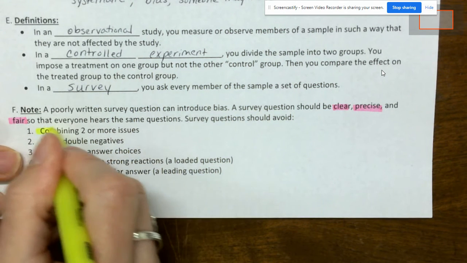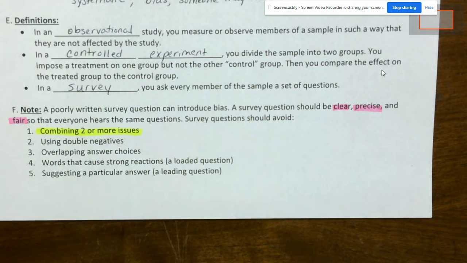Some of the things that you should avoid when you are creating survey questions are these. You don't want to combine two or more issues, so you don't want to put two things in the same question. Like I wouldn't want to say, do you think that the school's cafeteria should serve chicken and pizza? You're putting two issues in the same one, chicken and pizza. Either ask about chicken or ask about pizza, but don't ask about both in the same question.